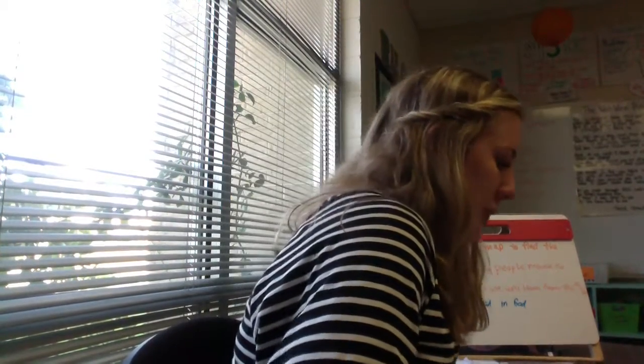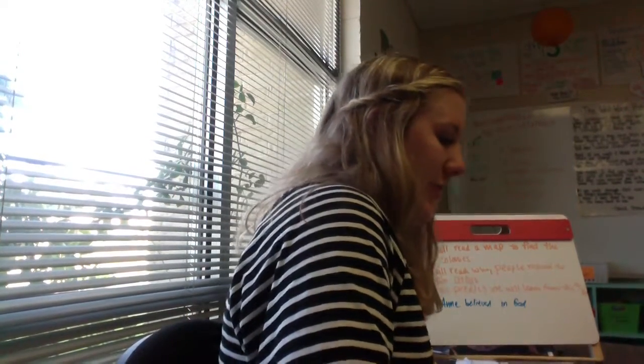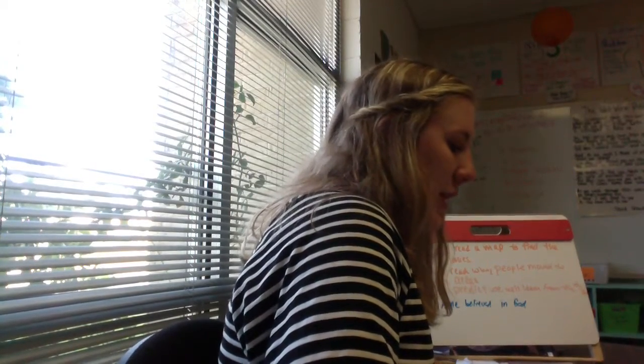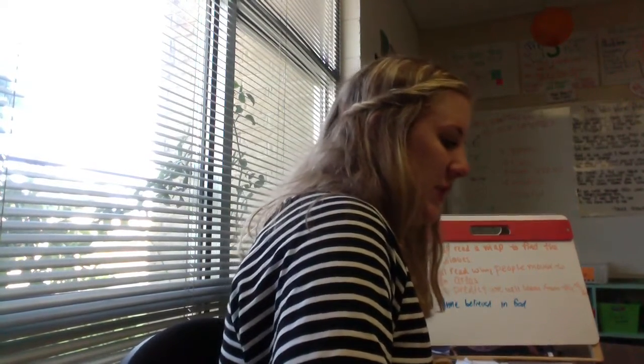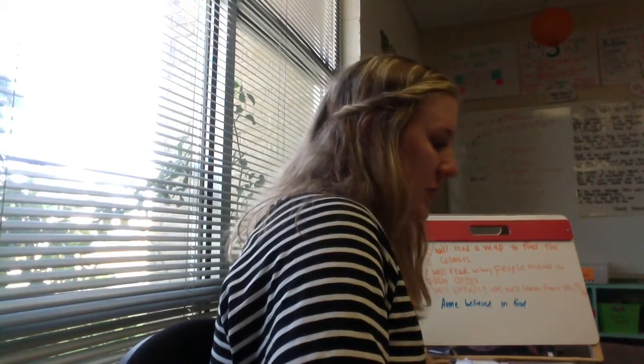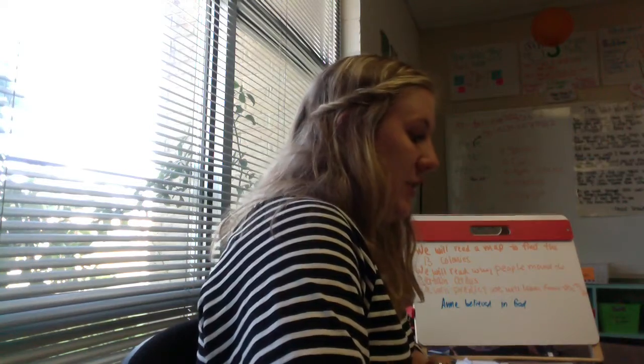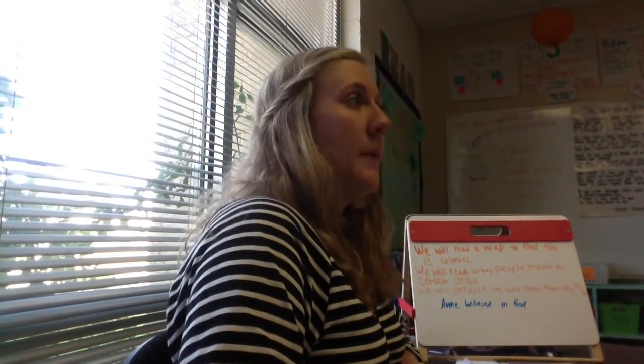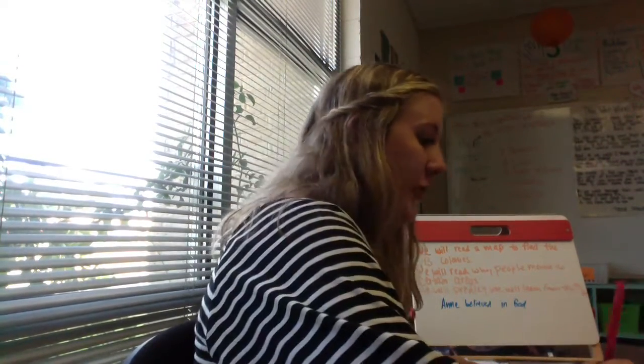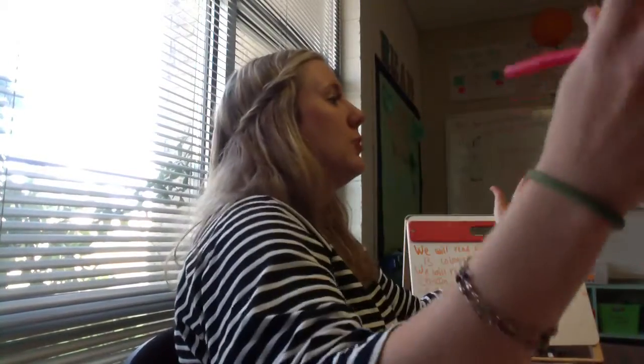Ready? Thomas Hooker, a Puritan minister, felt that all men should be allowed to vote, not just church members or property owners. He left Massachusetts in 1636 to start a colony that would become Connecticut. So he started a colony called what? Connecticut, because he felt that all men should be able to vote.